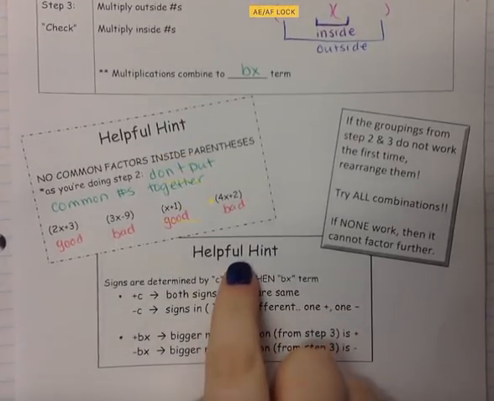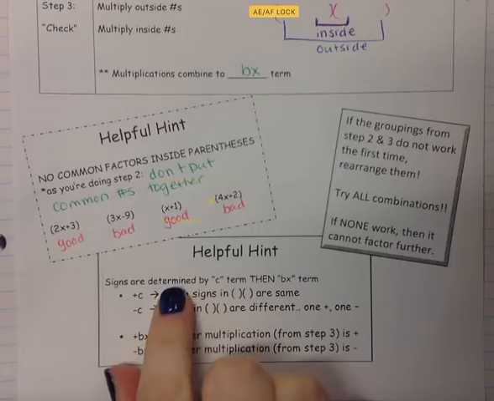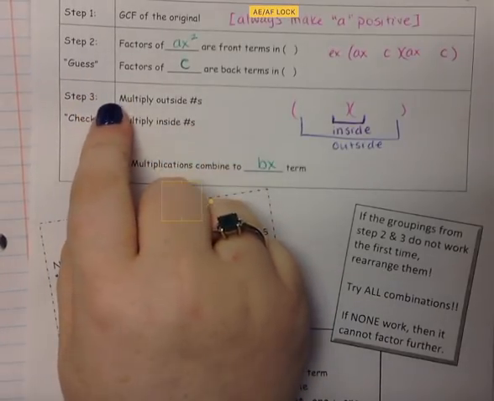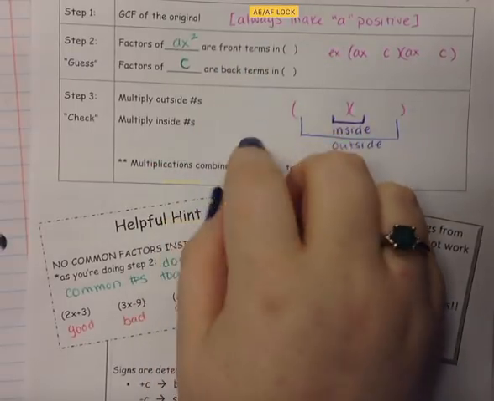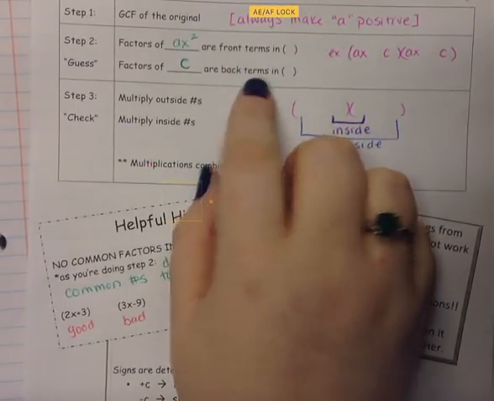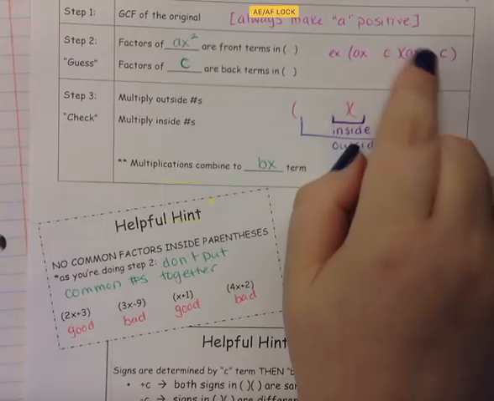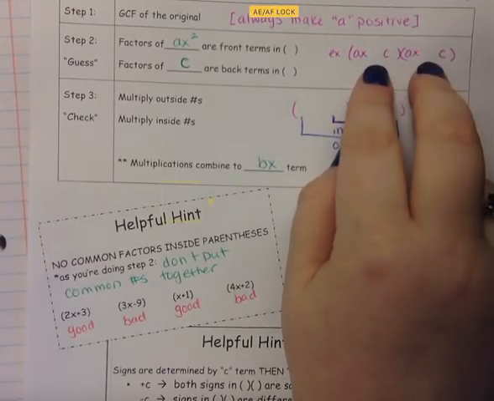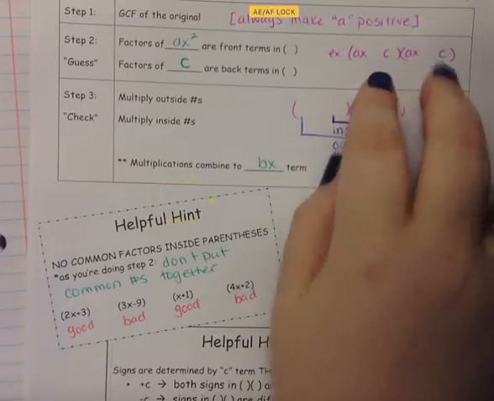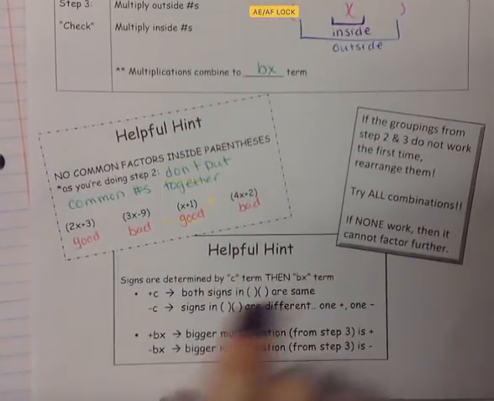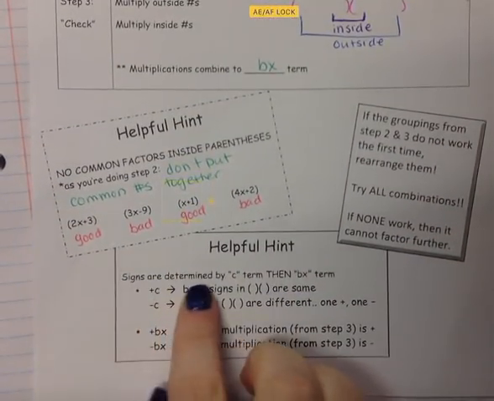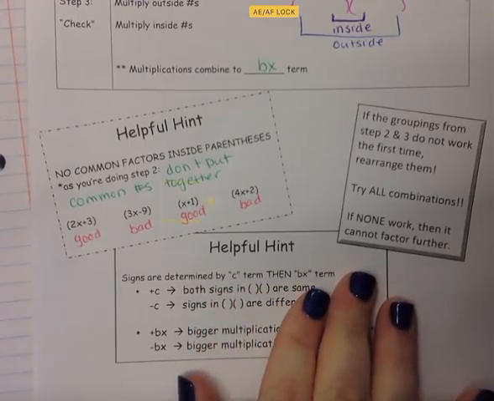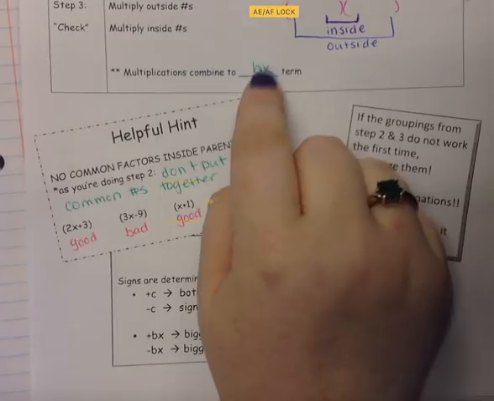Another helpful hint that you can follow when you're doing your check, actually both your guess and your check: I didn't say anything about the signs of them being positive or negative, so I know I have to have some type of sign in between here, either positives or negatives or both or one of each. Somehow I have to have signs. Your signs are determined by the C term and then your BX term. So that's why we have to get our BX term as well.